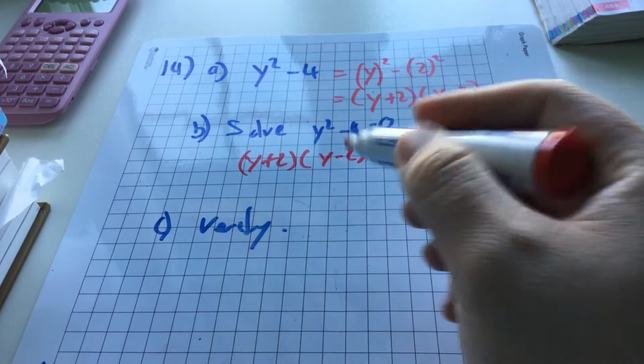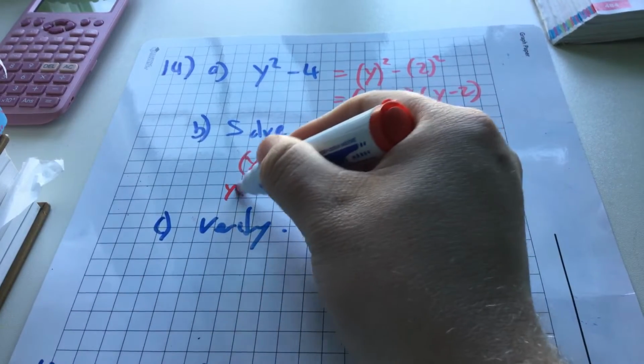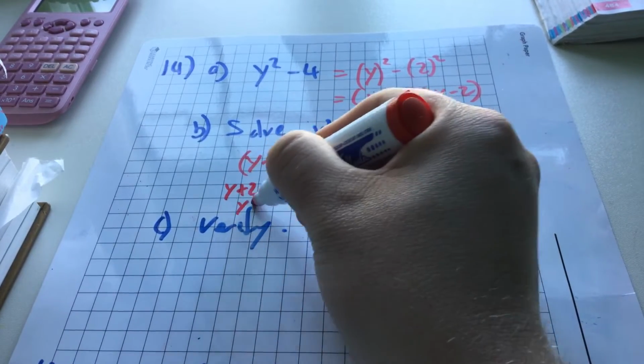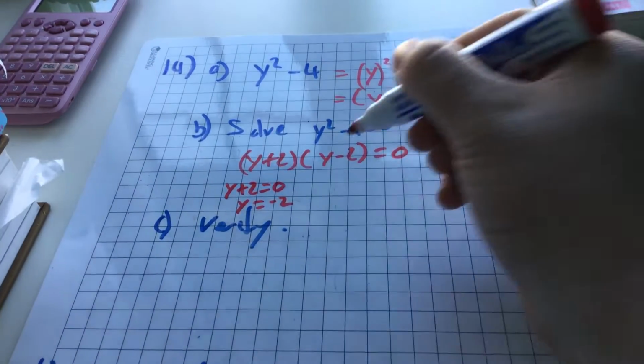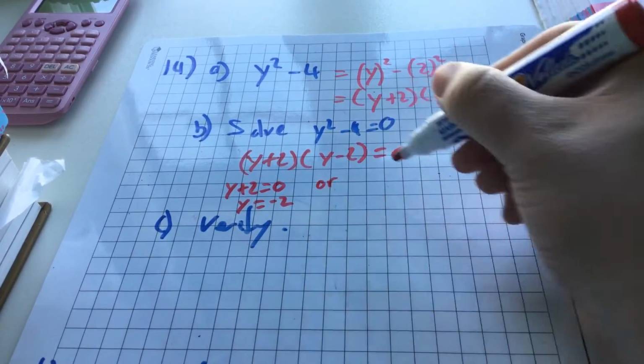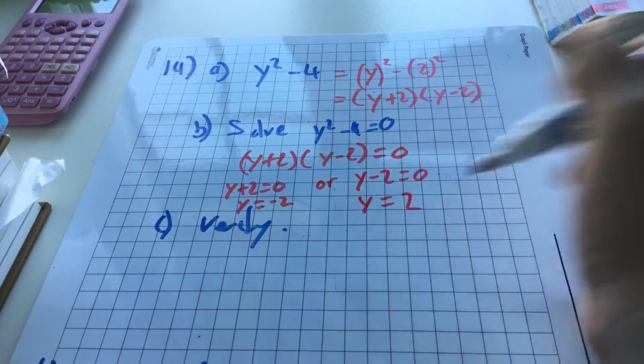And then, like we did yesterday, what would make this bracket be 0? So just write the bracket equal to 0 and solve. Take 2 away from both sides. So if I sub minus 2 in there, that would make that 0. Or, what would make this bracket 0? y minus 2 equals 0. What would make that bracket 0? Well, if y was 2.